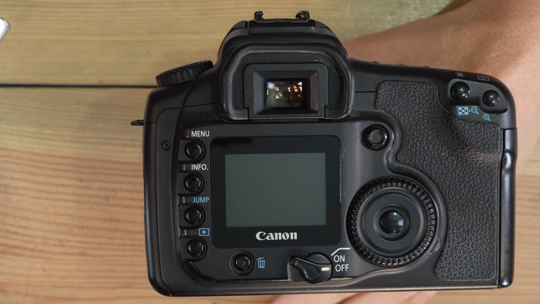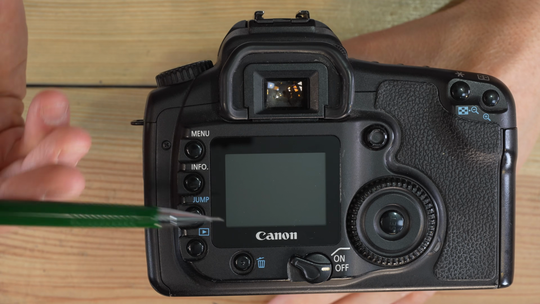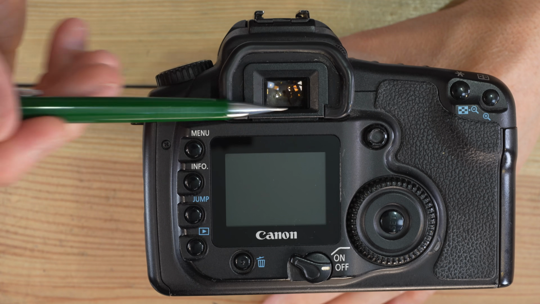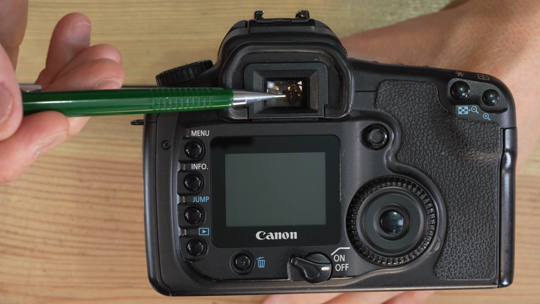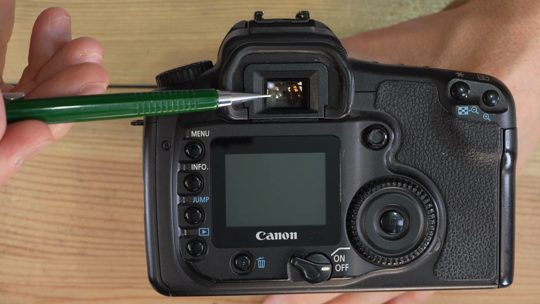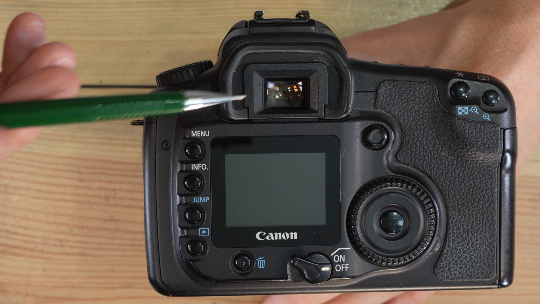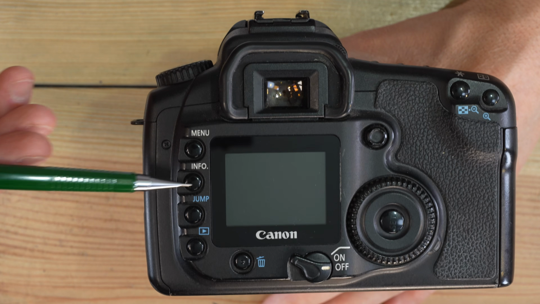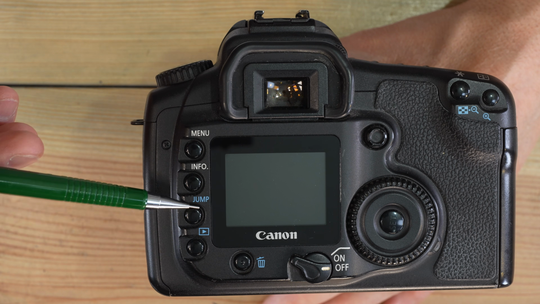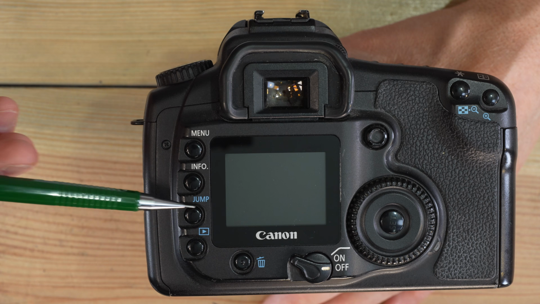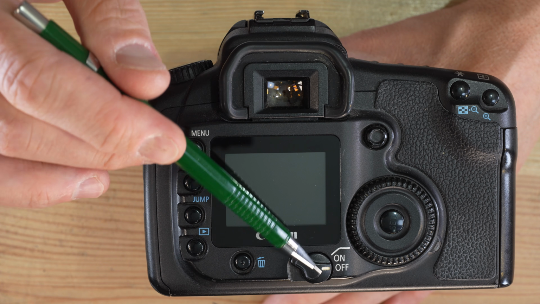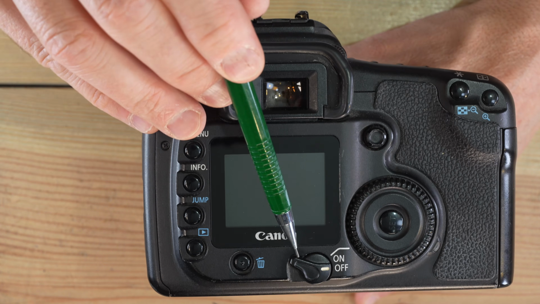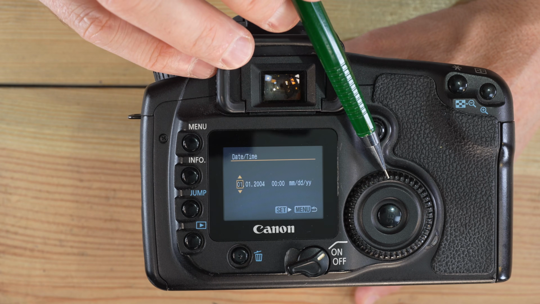On the back of the camera, we have a whole bunch of stuff. This is where most of your controls are done. This is your optical viewfinder. This is not an LCD screen, so when you look through this, you're seeing what the lens is going to project onto the sensor. Menu button, info button. Jump, playback, and delete buttons have to do with playback of images, okay? LCD screen, main power switch, and also rear wheel control.